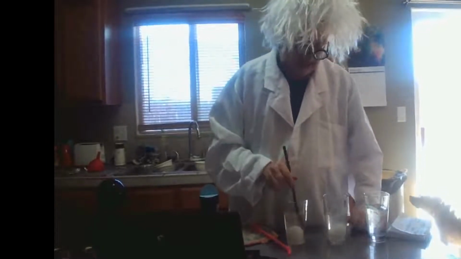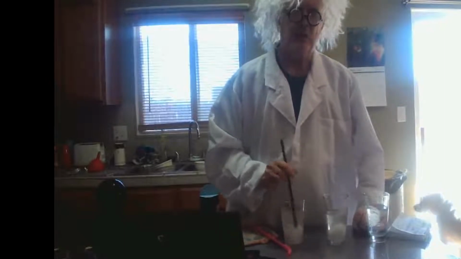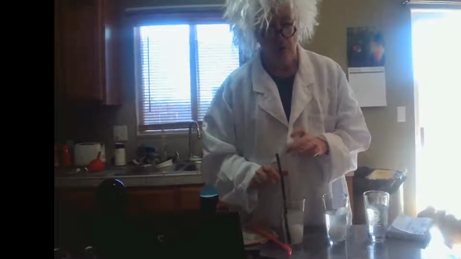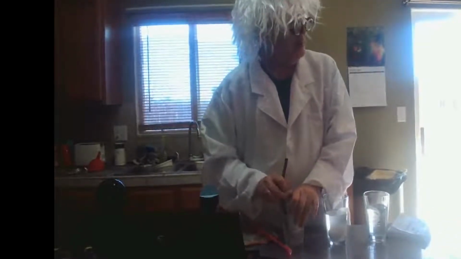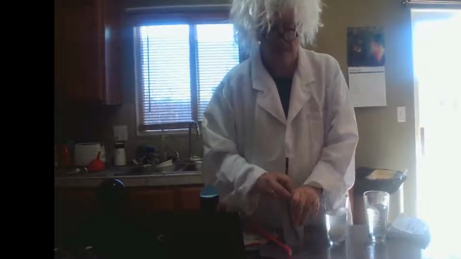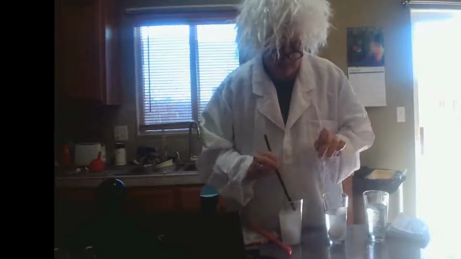So just like in the experiment, we have to add energy in order to have the salt water dissolve. So here we are.